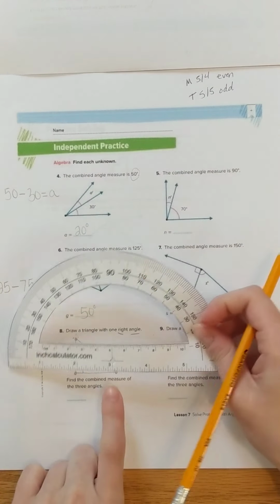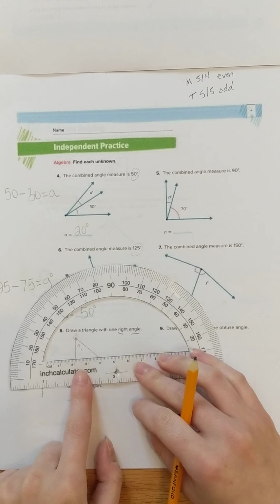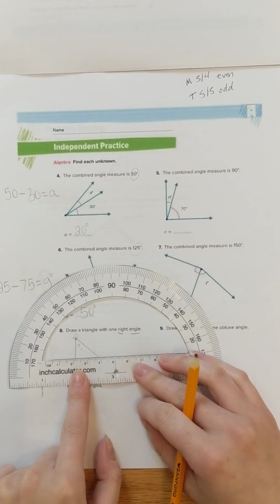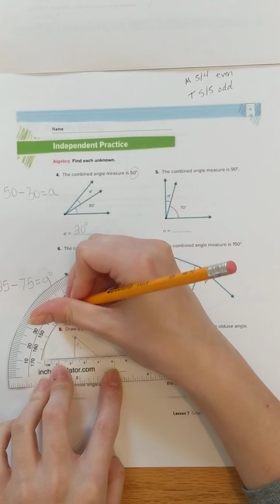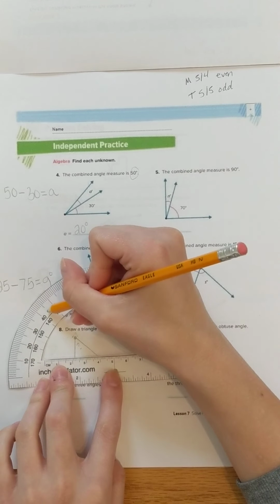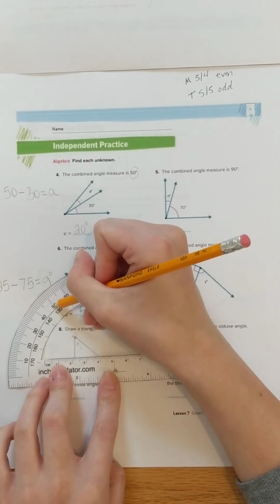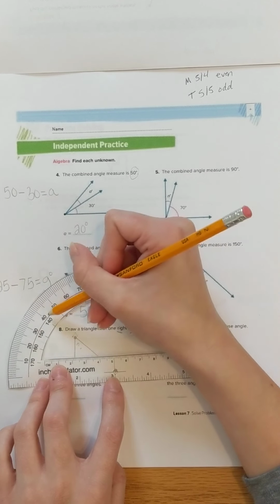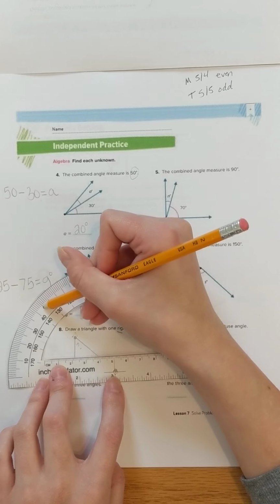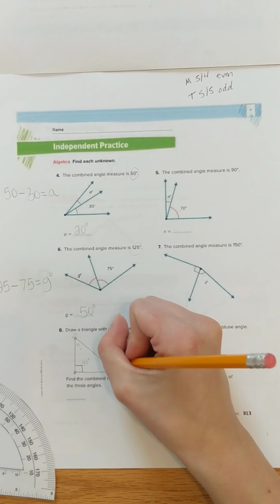I made endpoints here. Endpoint and the ray and then you can extend the other ray. I know this angle is acute, so I'm going to go with the numbers that are less than 90. And I see that it falls directly between 40 and 50. So my angle measure is 45 degrees for this angle.